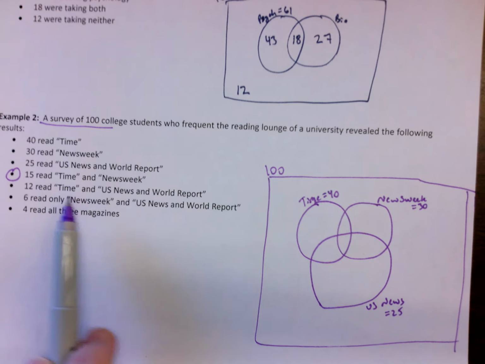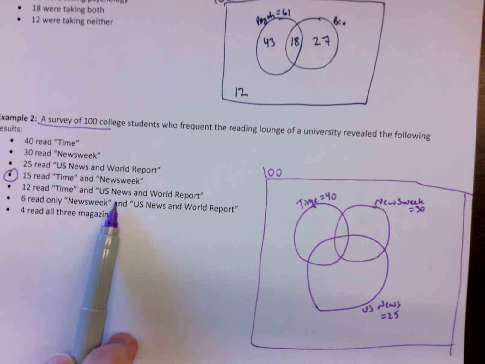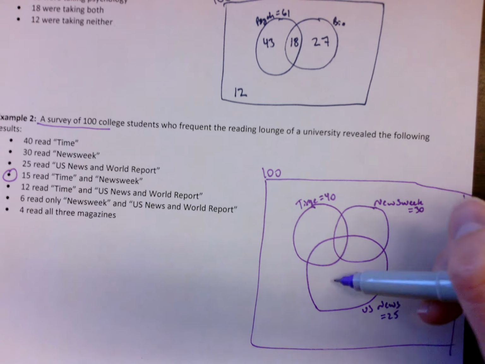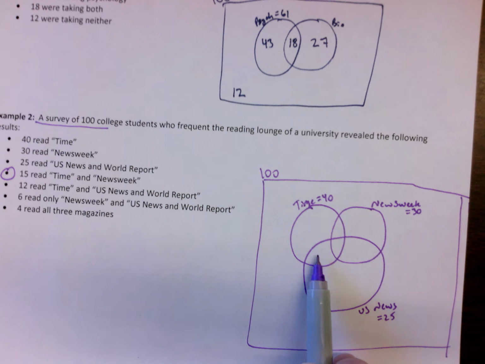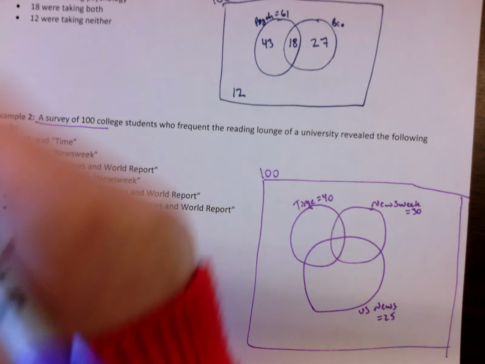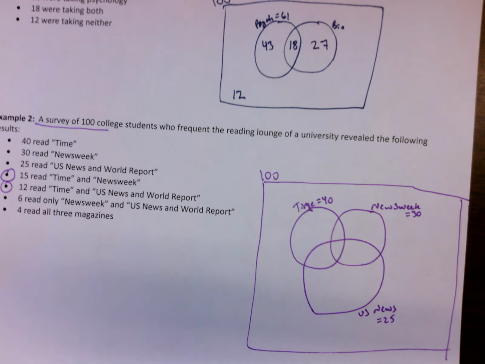Okay, 12 people read Time and U.S. News and World Report. So they read Time and U.S. News. So again, you might think it would be here, but it doesn't say they don't read Newsweek. So it could be in either of these two sections. Those 12 people take up these two sections, but I don't know how exactly. So again, I'm going to circle that and come back to it.